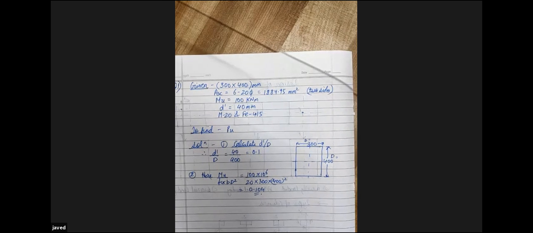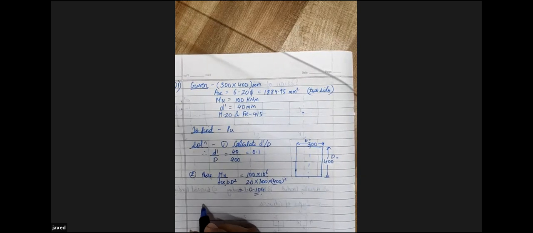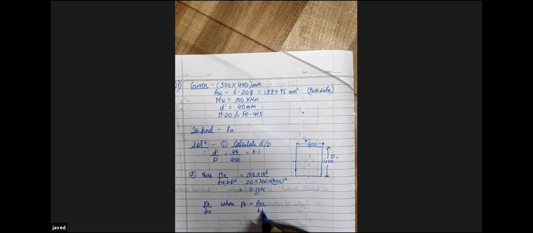Now what will we find out? Now we will find out pt by fck. We have to find out pt by fck, right? How many terms do we have? On the x axis is Mu by fck bd square, on the y axis is Pu upon fck bd. Pu is unknown, we have to find out Pu. So what is the third parameter? We can find out pt by fck, where pt is Asc upon bd into 100. Find out pt and tell me the value.